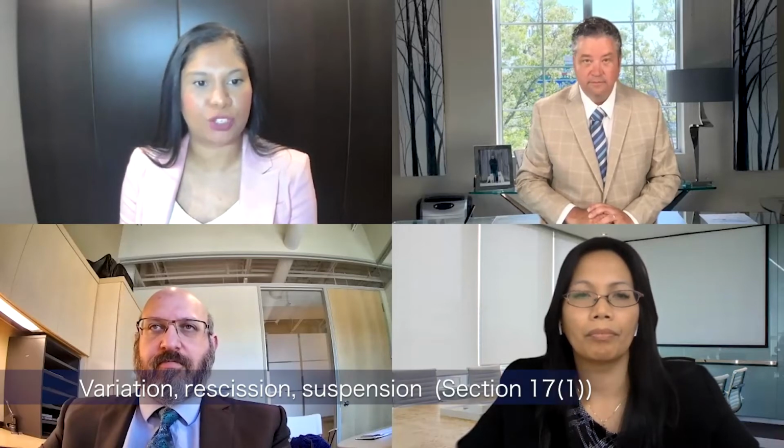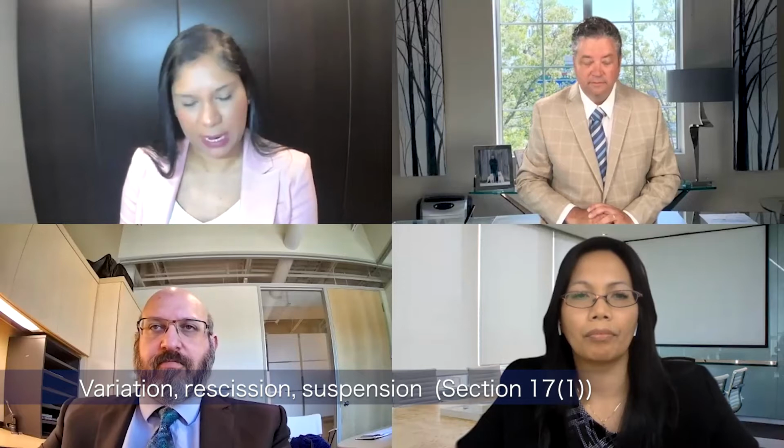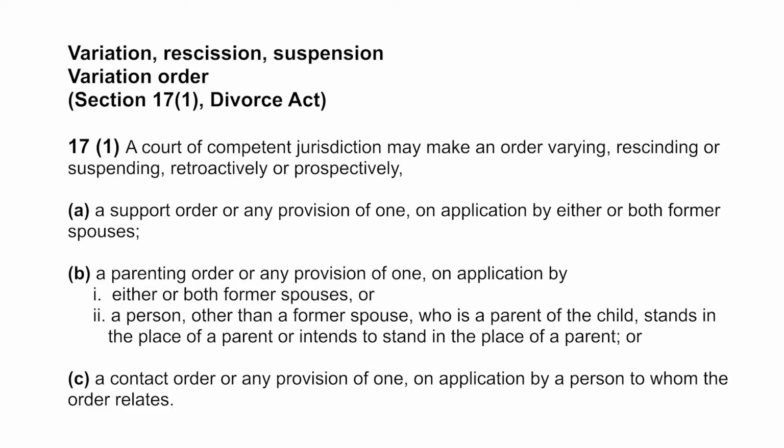So there have been some changes with regards to this section. I'm going to focus primarily on section 17, 1 to 3. Briefly, a court of competent jurisdiction may make an order varying, rescinding, or suspending retroactively or prospectively 3 types of orders. So there's a support order, a parenting order, or a contact order.